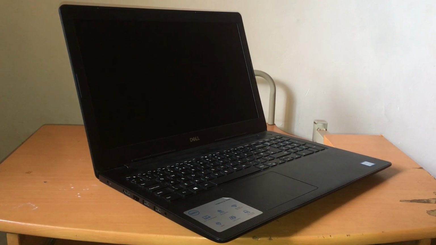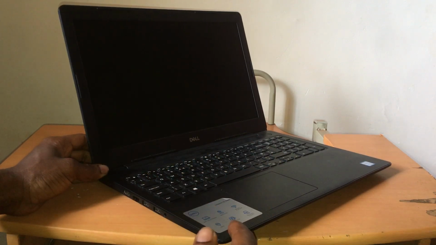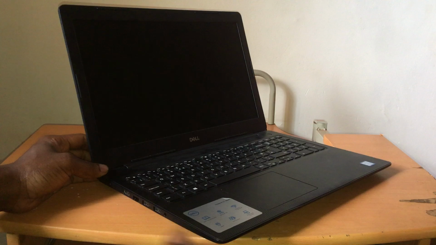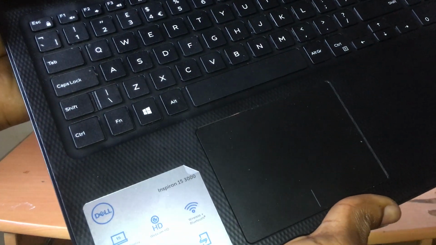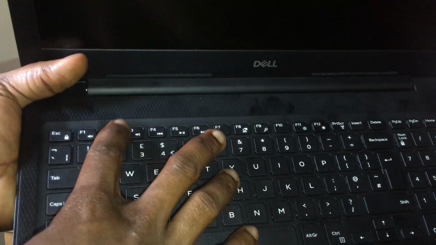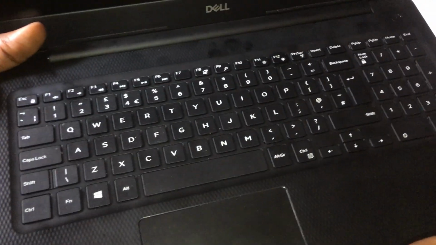In this video, I'm going to quickly show you how to enable and disable hotkeys, or you can call them function keys, on your Dell Inspiron laptops, and this would work on other versions. In my case here, I have the Dell Inspiron 3000 model. So when I'm talking about this function key here, sometimes you have to hold it and click F2 to get other functions.